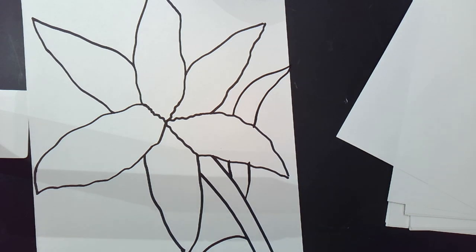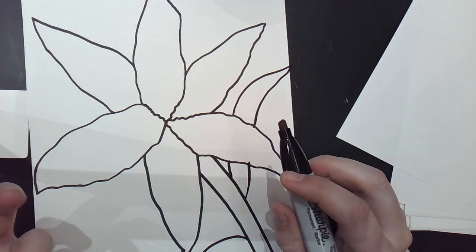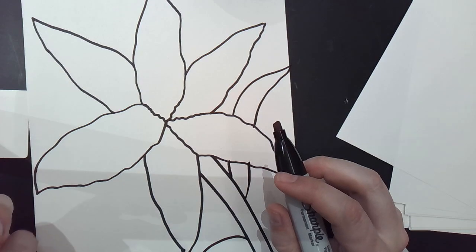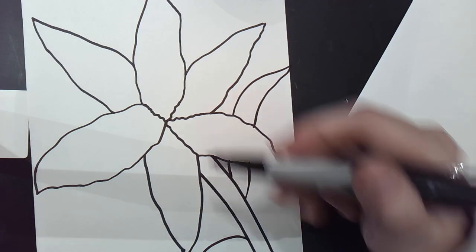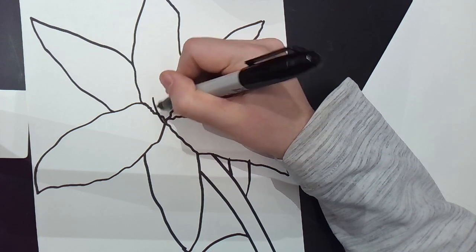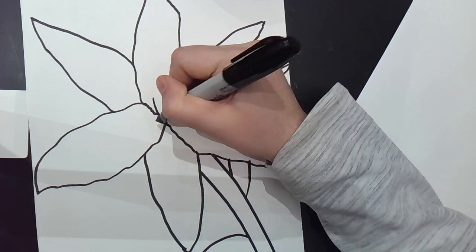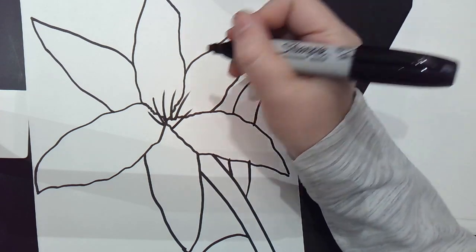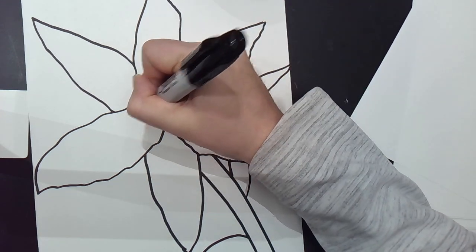And we're going to do what's called the stamen of the flower. So some flowers have really tall pieces where the pollen comes out, where the bees go and get their food. So up in the middle here, I'm going to do a bunch of lines. 1, 2, 3, 4, 5, 6, something like that. And at the top of each of them, you can do a little circle.